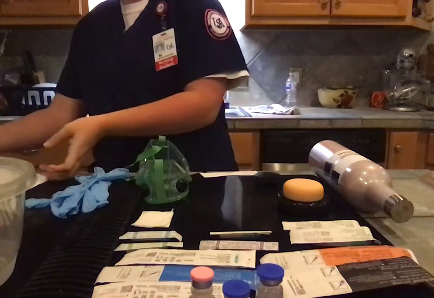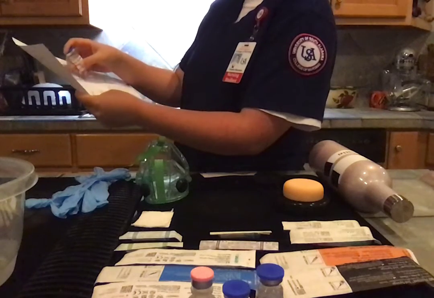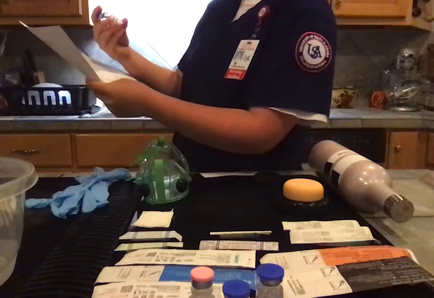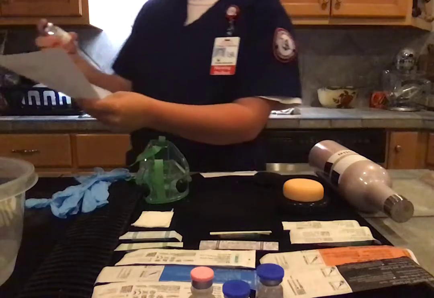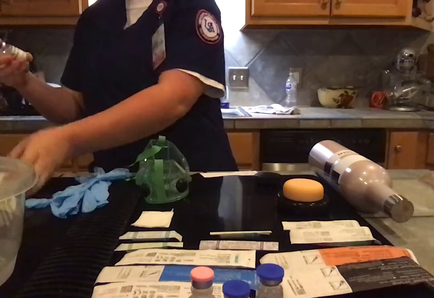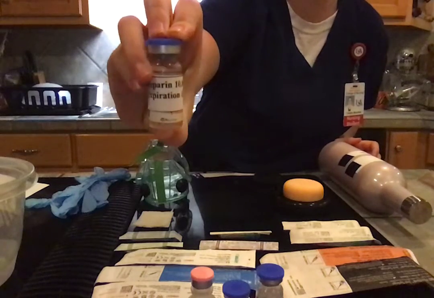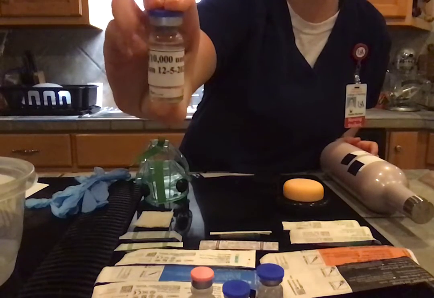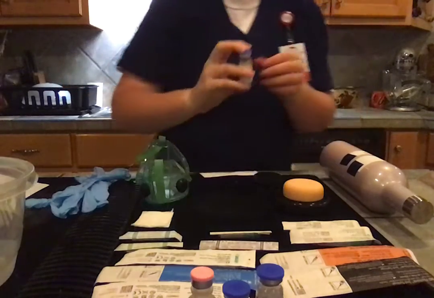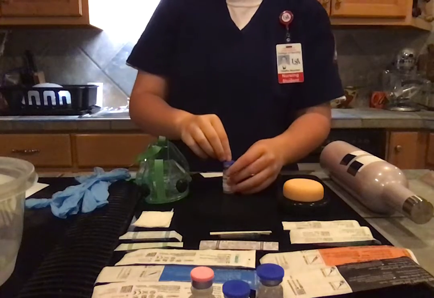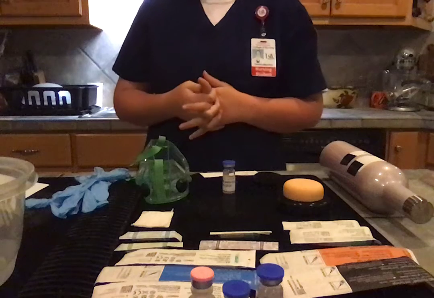So first I'm going to compare it on my MAR. This is heparin, 10,000 units per milliliter. And it expires December 5th, 2025. So it is not out of its expiration yet. I'm going to just show this to the camera. So this is heparin, 10,000 units per milliliter. So I've selected the right medication, and I have verified that it's the right medication with my MAR.